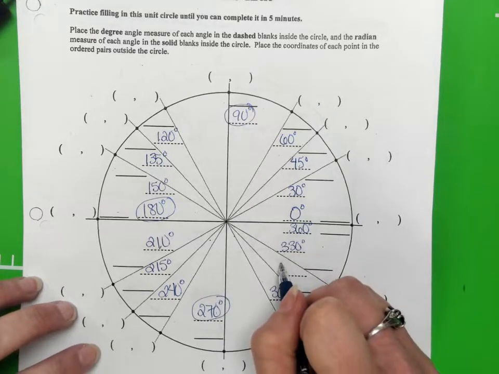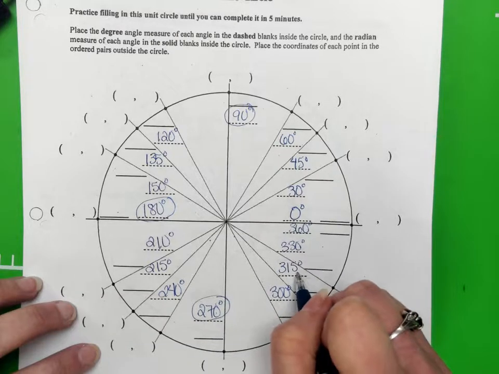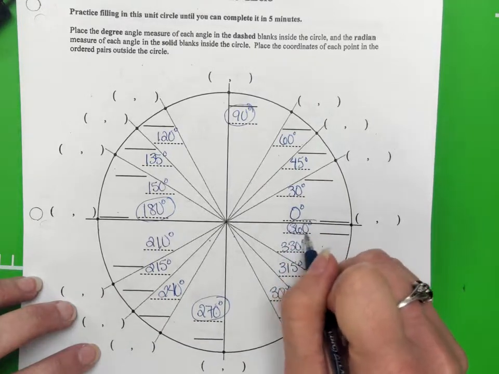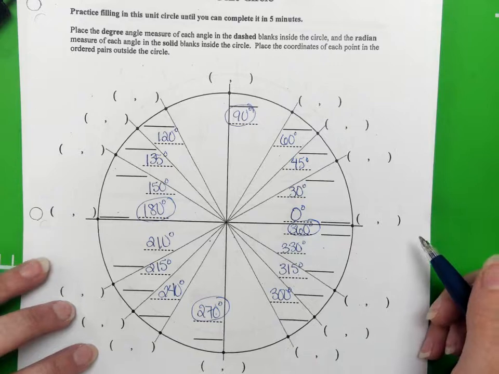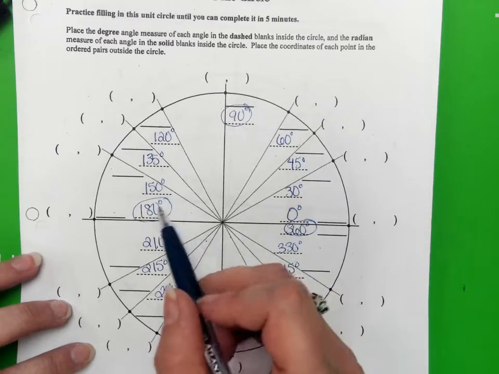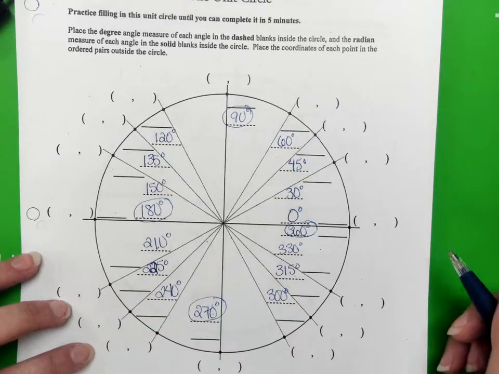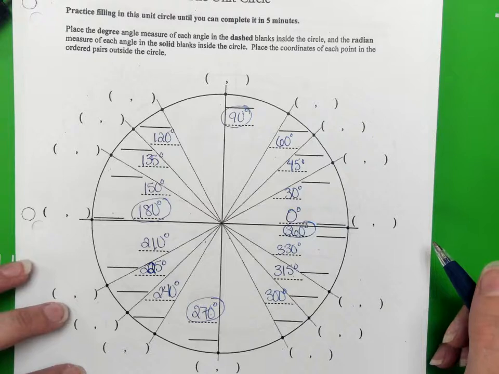270 plus 45? 315. There you go. 315 plus 45 is? 360. There you go. Y'all okay? Wait, I think it was 225. Yep, 225. There we go. Y'all okay? Alright, here we go.